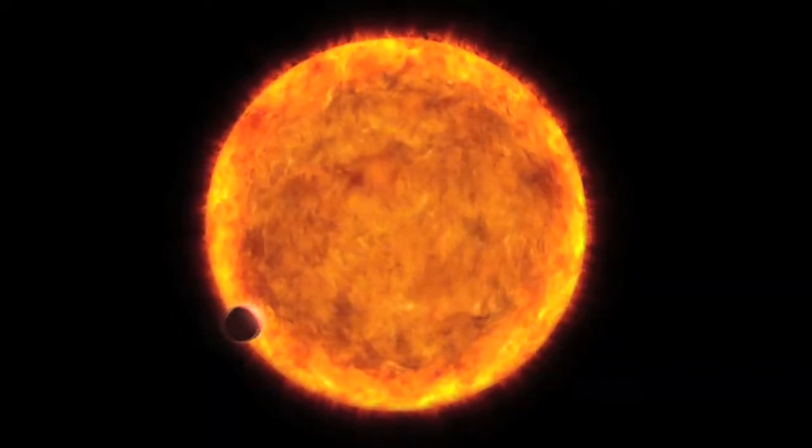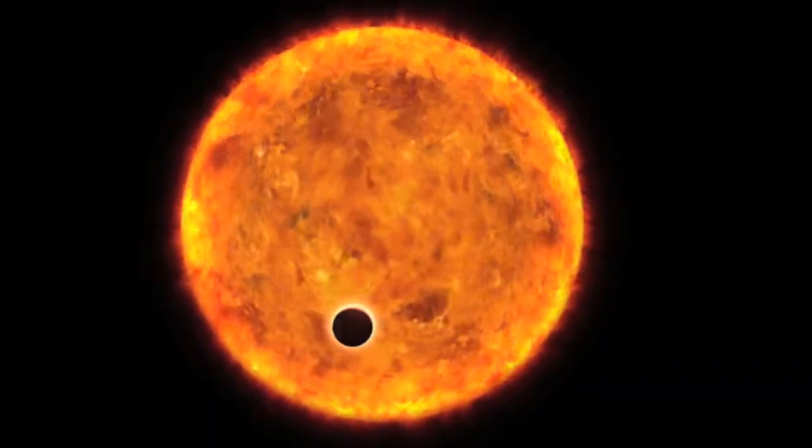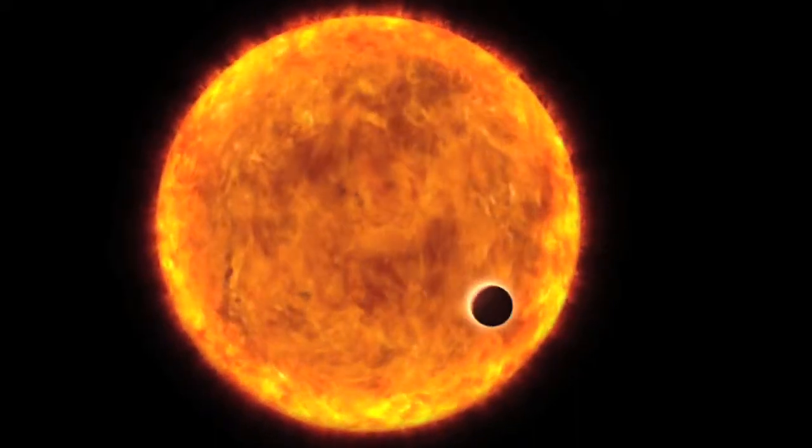So if you have just a random collection of planets, only a very small fraction are going to be aligned directly such that they actually pass in front of the star along the line of sight between you and the star. So you have to look at many, many stars in order to do this. But the payoff when you do that is that you not only get an idea of the period of the planet, you also get an idea of the physical size of the planet.